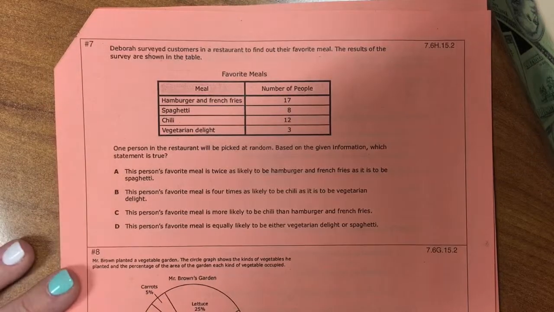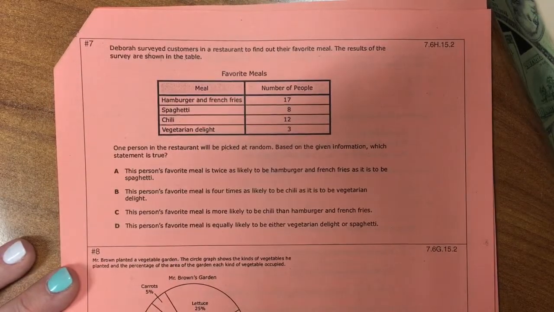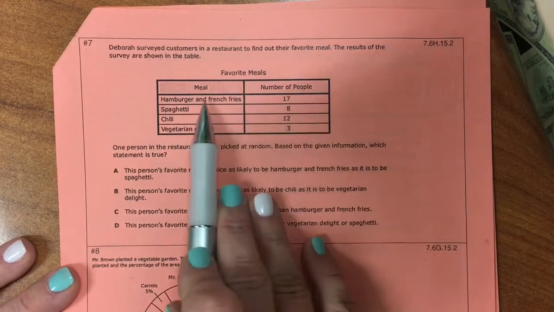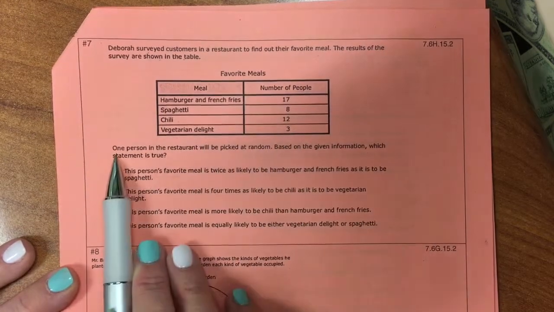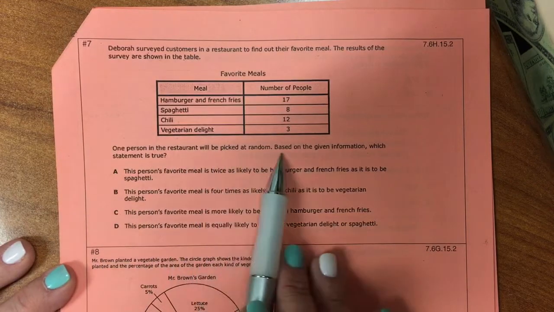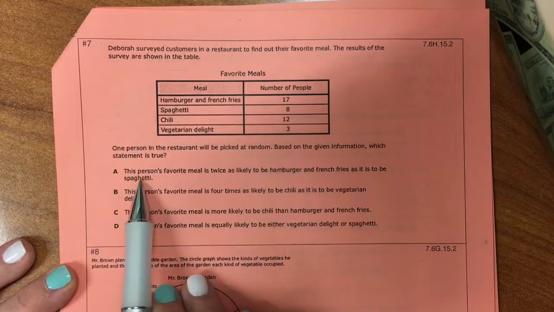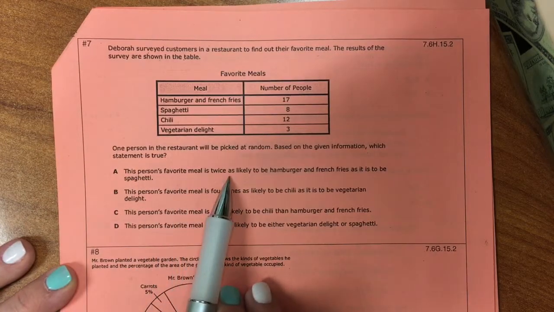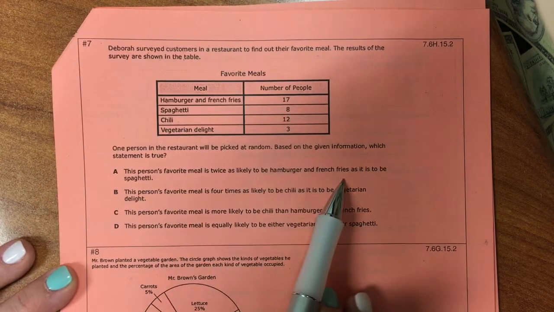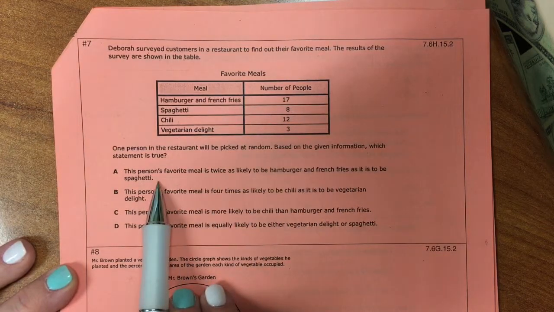All right, number 7. Deborah surveyed customers in a restaurant to find out their favorite meal. The results of the survey are shown in the table. So here's the meals, here's the number of people. One person in the restaurant will be picked at random based on the given information. Which statement is true? Okay, the person's favorite meal is twice as likely to be hamburger as French fry as it is to be spaghetti.